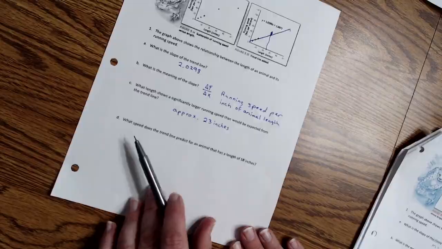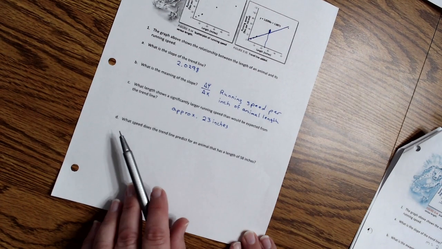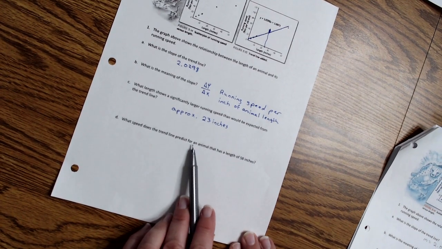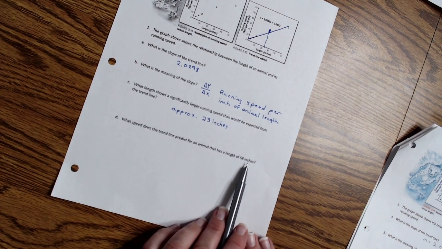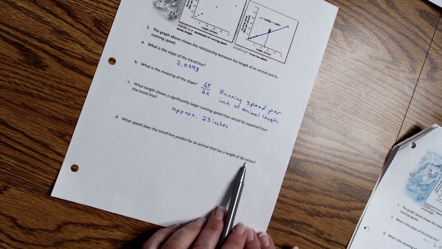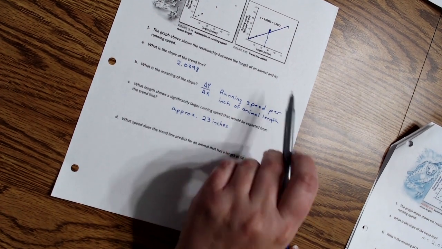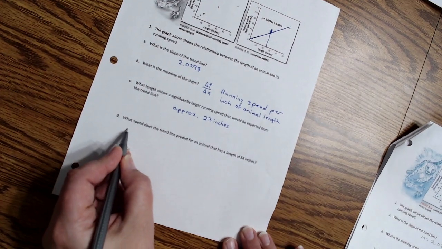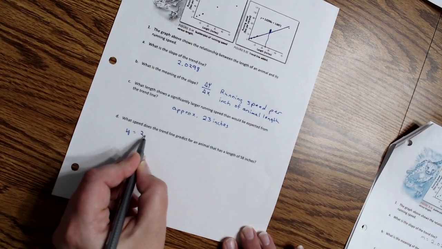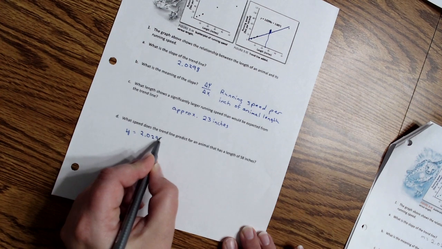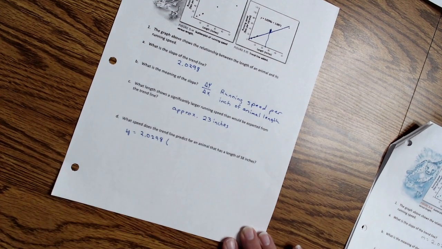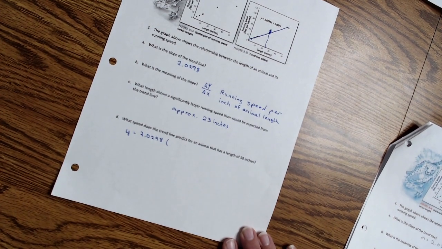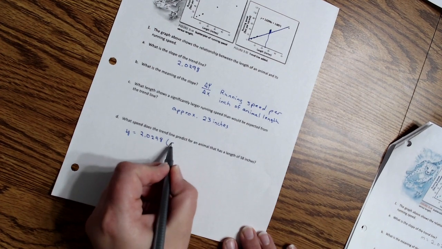All right, so now this says, what speed does the trend line predict for an animal that has a length of 58 inches? Okay, so we're going to go back to our trend line. Y equals 2.0298 times, and then our length is 58 inches.